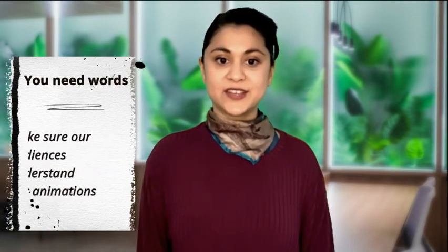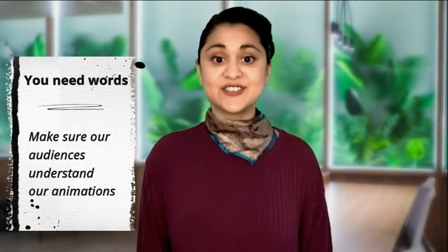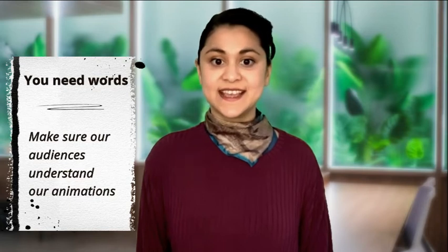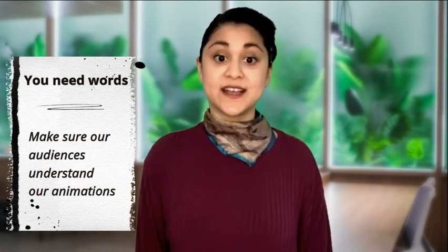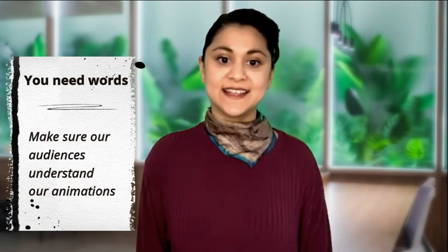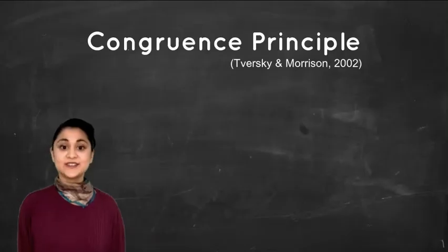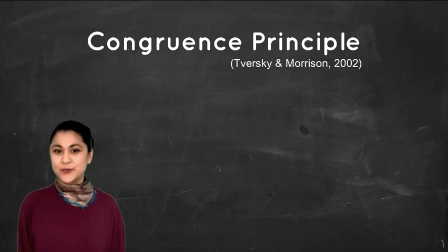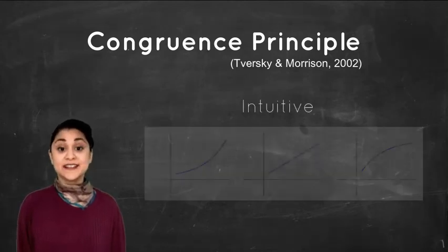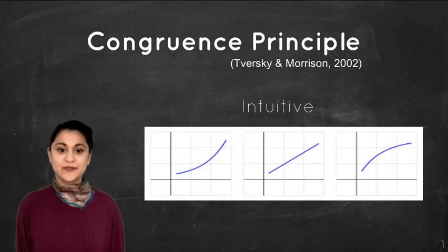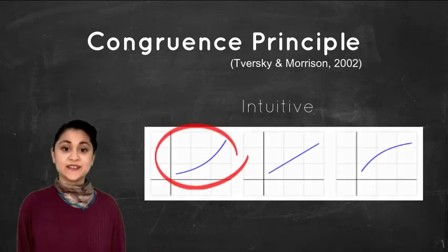We also want to make sure that our audiences understand our data animations. That's where the congruence and apprehension principles come in from Tversky and Morrison. According to the congruence principle, we should use graphical elements in our data animations that are intuitive to understand. For example, mapping an increasing rate on an increasing slope.